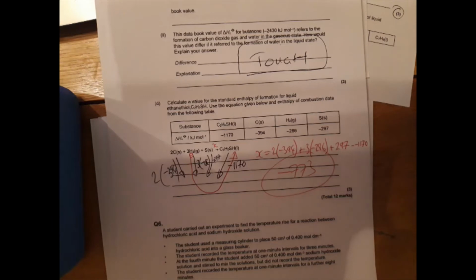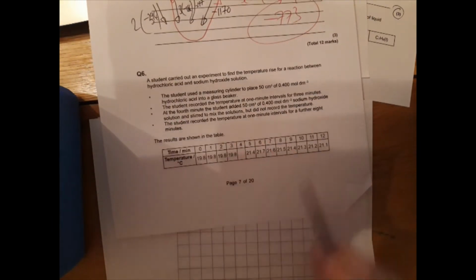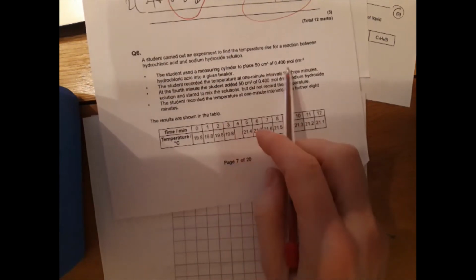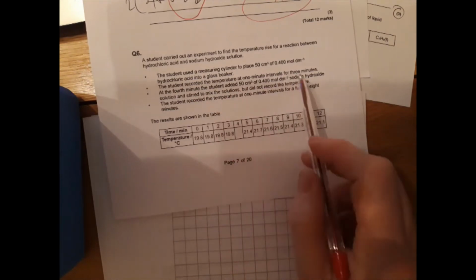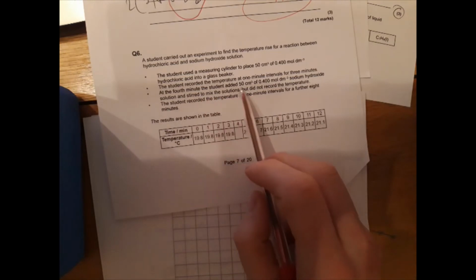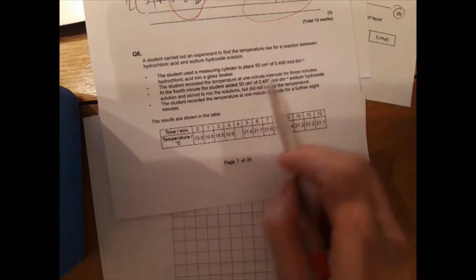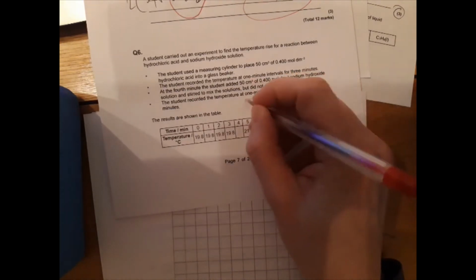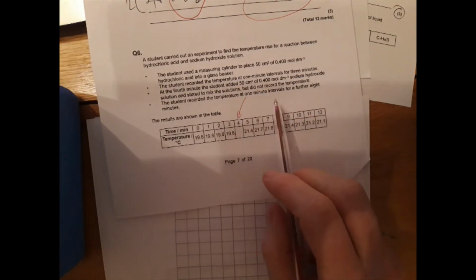Anyway, a student carried out an experiment to find the temperature rise for a reaction between hydrochloric acid and another chemical. Look at this, I like this question. They used a measuring cylinder, 50 of one solution and hydrochloric acid. They recorded the temperature at 1 minute intervals for 3 minutes, exactly as I described the other day. At the 4th minute, the student added the other chemical, exactly the same number of moles, and stirred to mix the solutions, but did not record the temperature. Look, they did not record the temperature at the 4th minute. The student recorded the temperature at 1 minute intervals for a further 8 minutes.